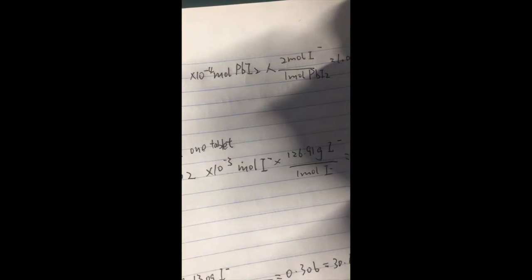so we can know the moles of PbI2 is 5.12 times 10 to the minus 4 moles of PbI2 in this question. So in question E, we need to calculate the mass percent of the I minus in the tablet. So first, we use the moles of PbI2 to times 2 mole of I over 1 mole of PbI2.